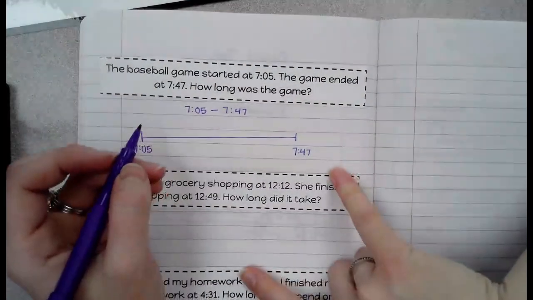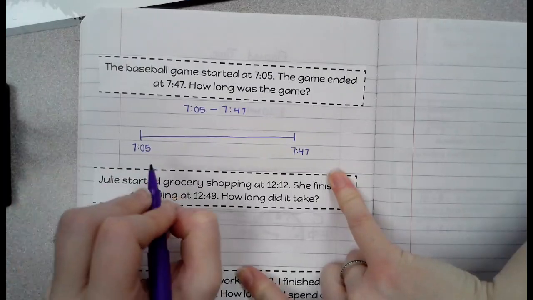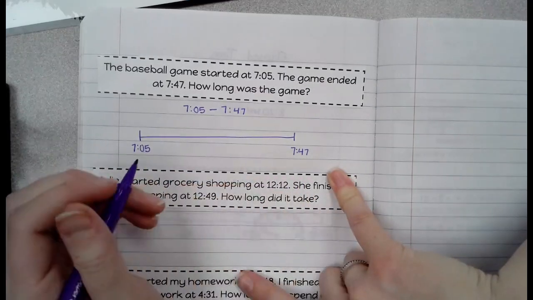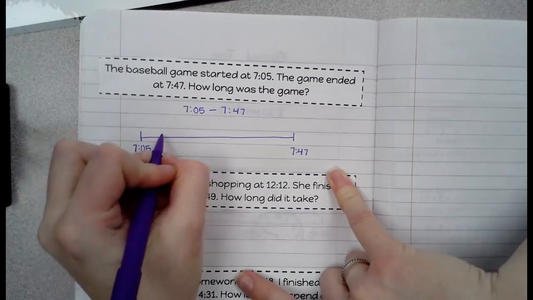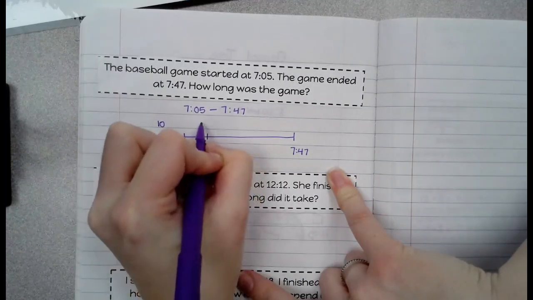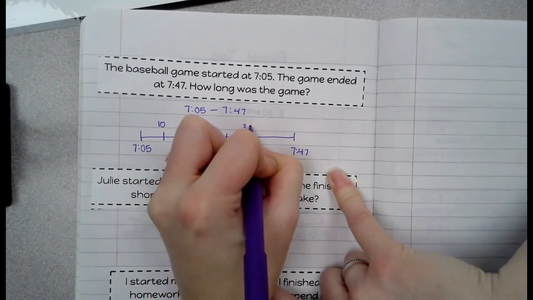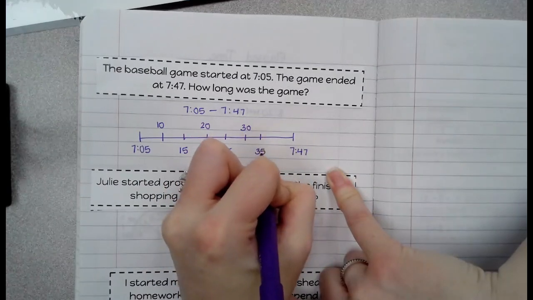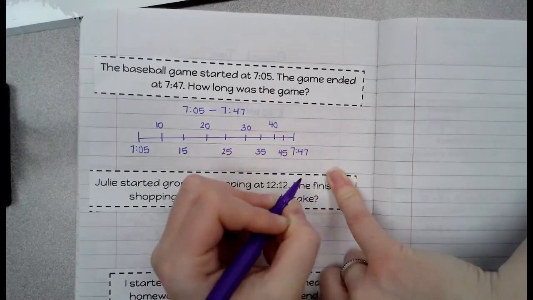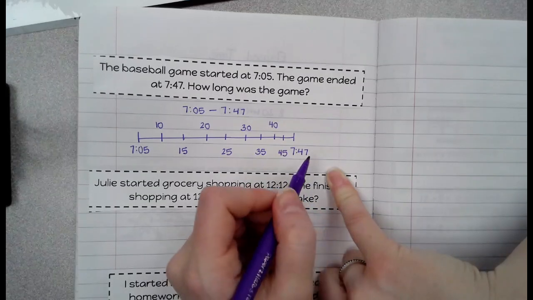All right, so now we want this to be a 5-minute mark. Since 7:05 is a 5-minute mark, we can just count by 5s and get as close to 7:47 as possible. So after 7:05 is going to be 7:10, 7:15, 7:20, 25, 30, 35, 40, 45, and I'm going to stop at 45 because if I do my next 5-minute mark, which is 50, that would go past 47, so I want to stop there.